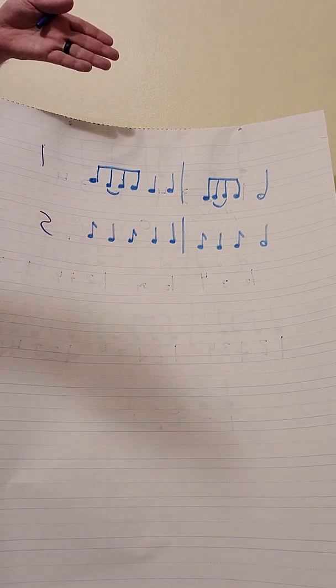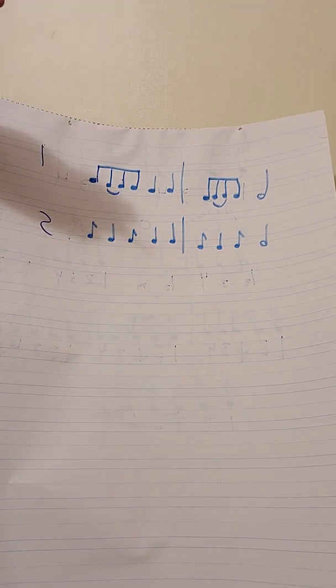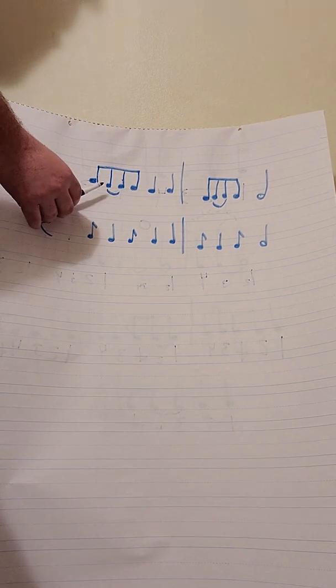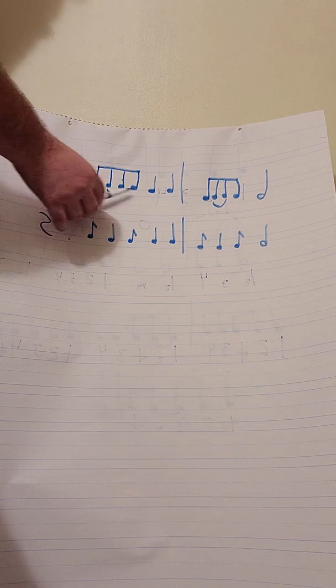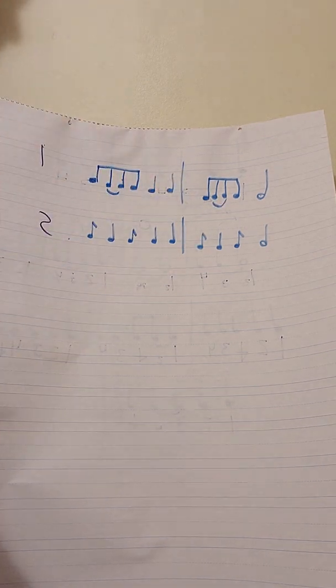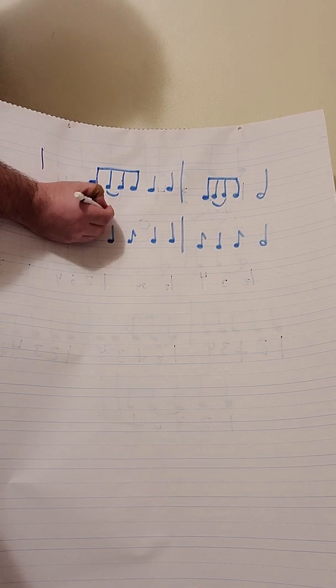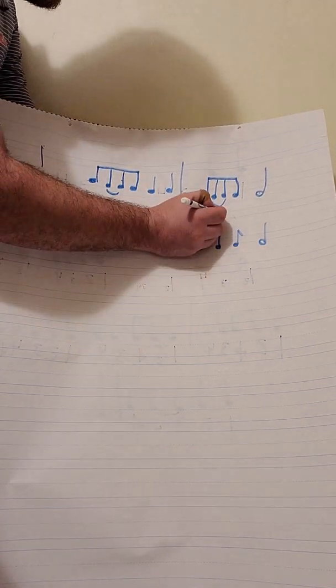If you take half and half, you get 1. So they're basically turning the second and third eighth notes into a quarter note, and that's where we get this right here.